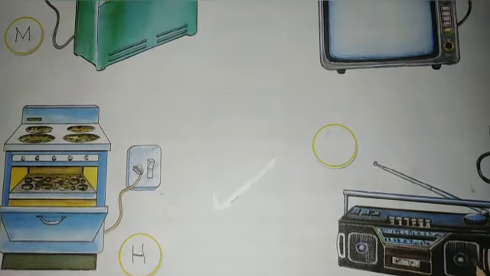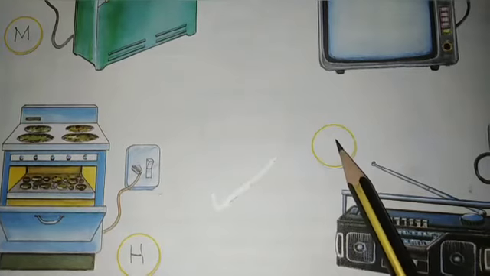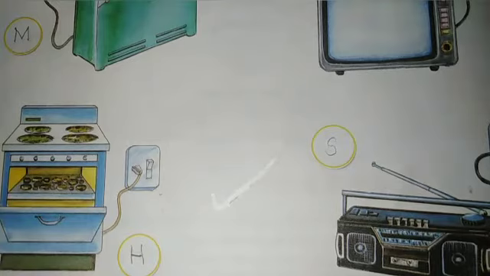And the last appliance is the tape recorder. When we switch on the tape recorder, we get sound from this tape recorder. So we will write S for sound. Okay students, is it clear?